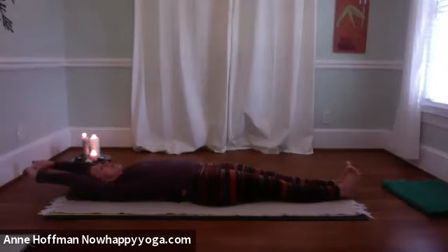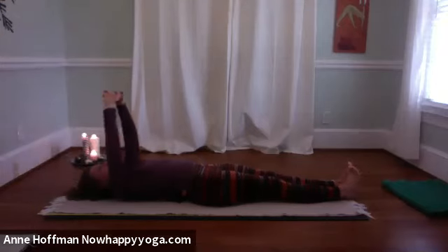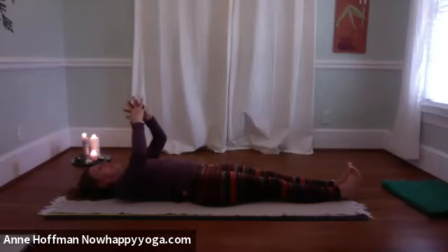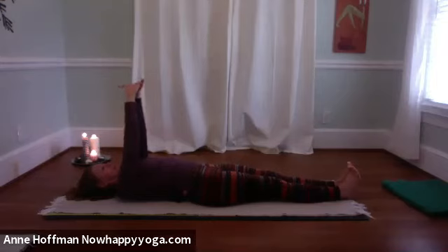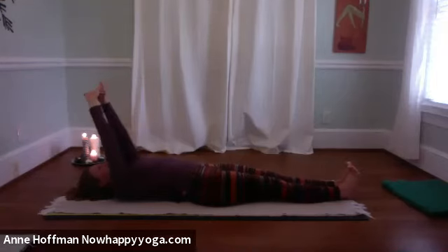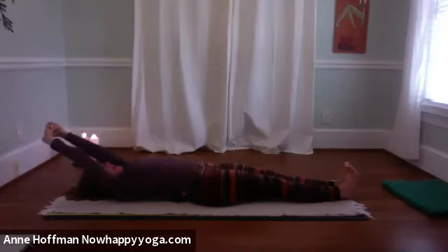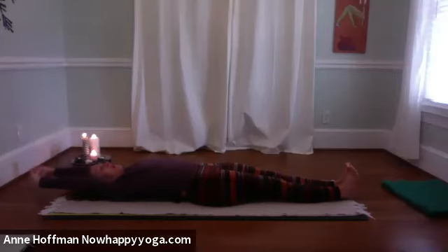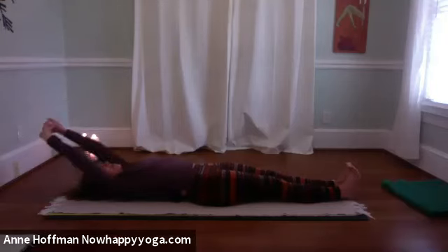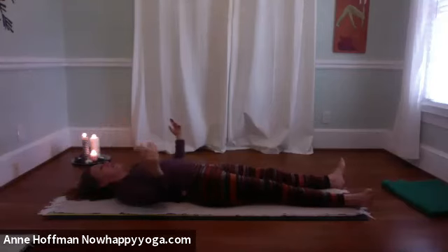And let's inhale, take the arms up. Switch the interlace. Pressing the palms up again, straightening the elbows. And elbows travel opposite of tailbone and heels. And we inhale back up. And we relax.